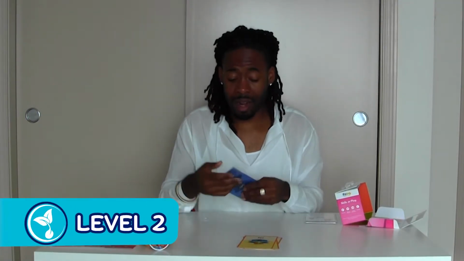Yeah. All right, so our next level is our sprout level. You will have cards like this in a plastic bag. And we will look at, of course, our blue cards, positional cards here. And so we have beside, above, between, behind, inside, next to, and below.